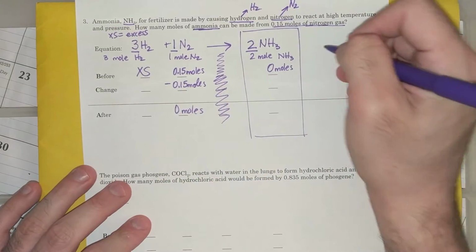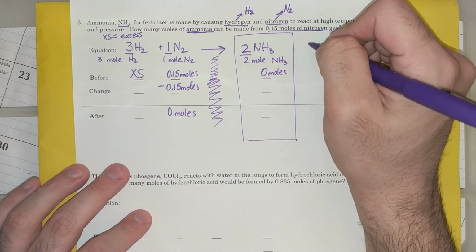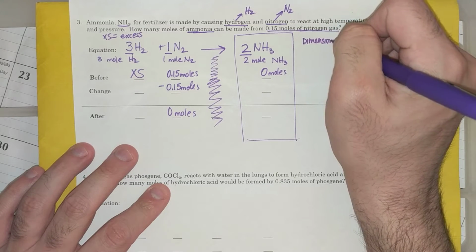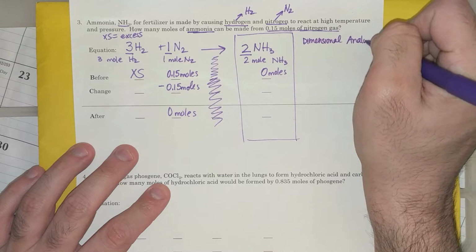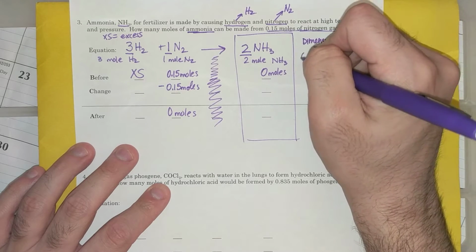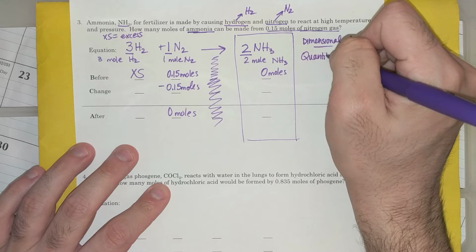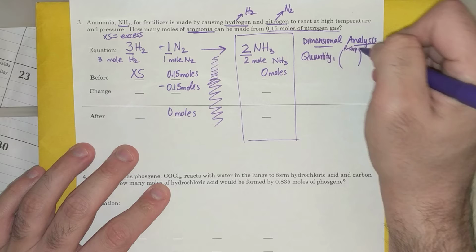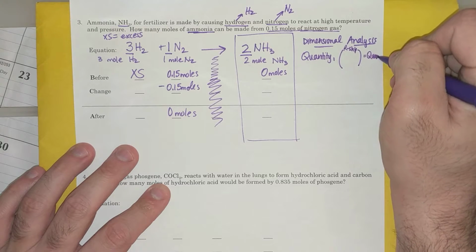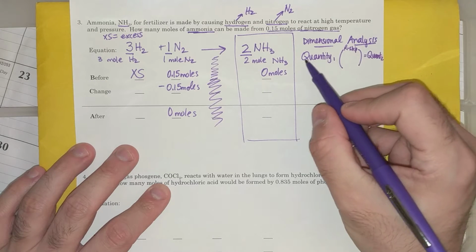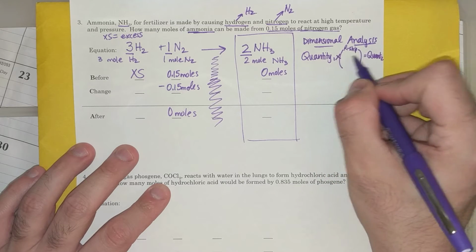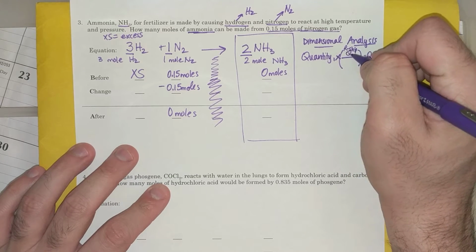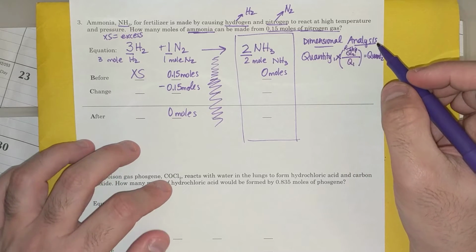Remember, the other day in class, I talked about dimensional analysis. If you weren't in class, I'm reminding us now. I'm going to write this on the side here. For dimensional analysis, it's always quantity 1 times some relationship, and that's going to help me get quantity 2. The relationship is quantity 2 over quantity 1.